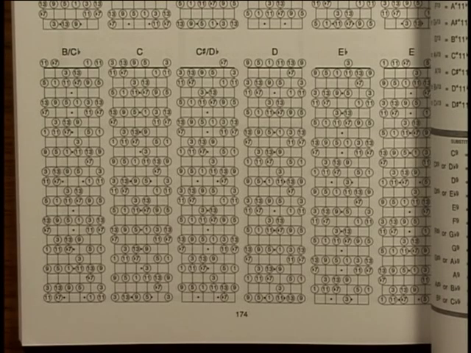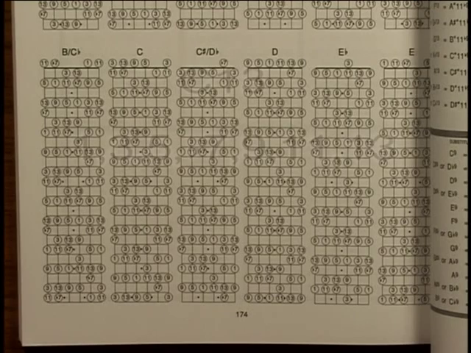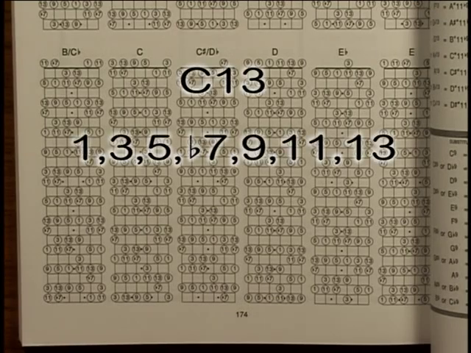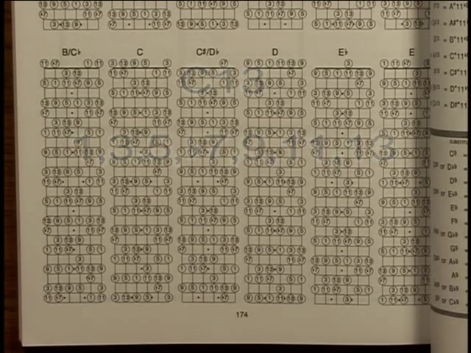You can even use the interval maps to voice complex chords such as the 9ths, 11ths, and 13ths, even if you don't yet understand the harmony and theory. Let's look at a C 13th. Remember, a C with a 13 after it means it's a dominant 13th. A dominant 7th means the 7 is flatted. The formula for a C 13th would be 1, 3, 5, flat 7, 9, 11, 13.